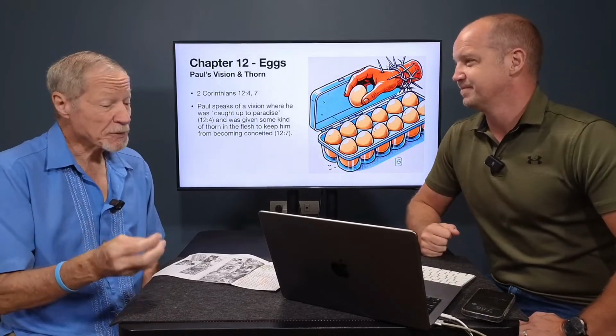Well, in that chapter, he actually goes up to the third heaven. He sees things that no man has ever seen, and the tendency would be to be very proud. And so a thorn in the flesh was given. We don't know what that thorn is. And so those two images, I think, are very strong for me, an egg going up maybe to the third heaven, and then as he comes down, this thorn is placed there in order to humble him.